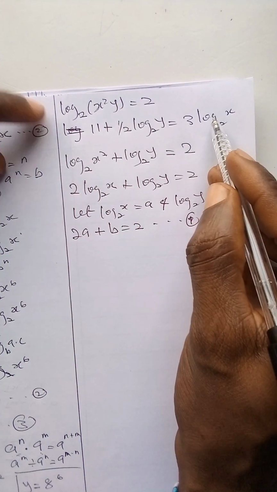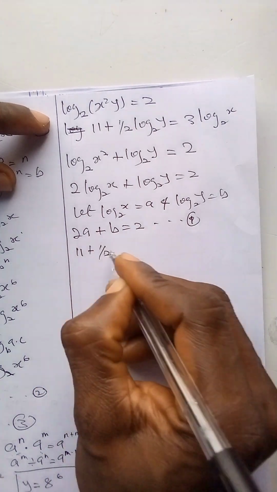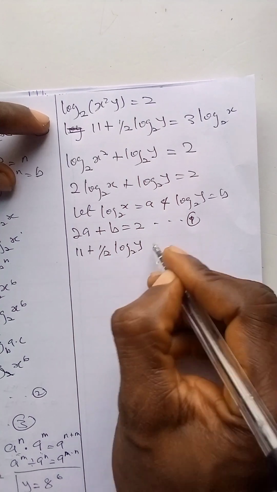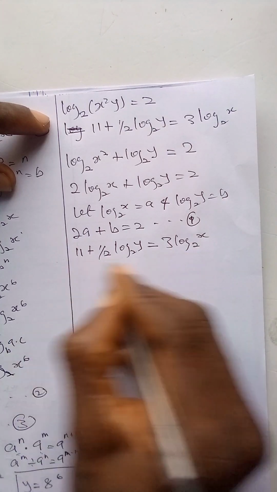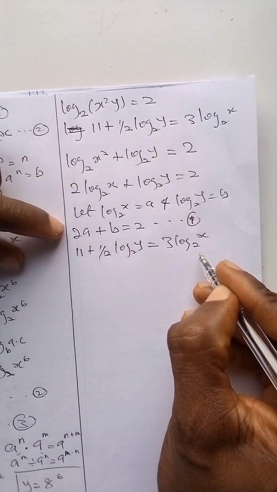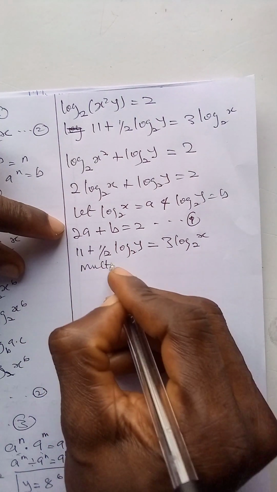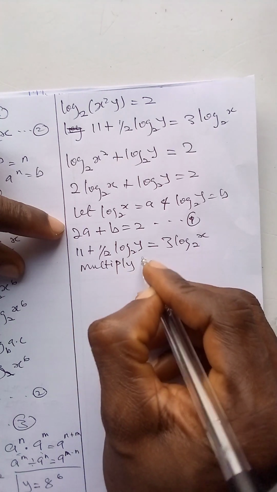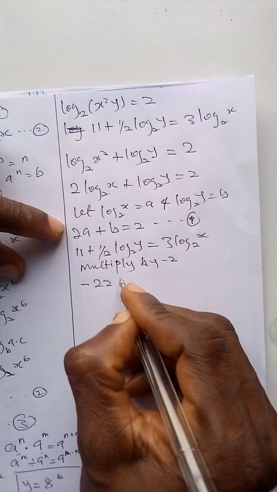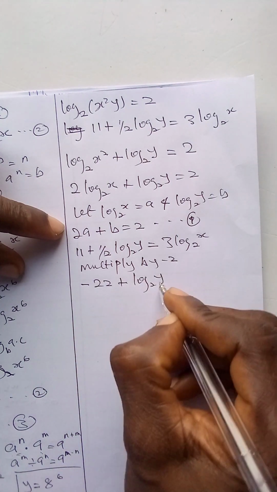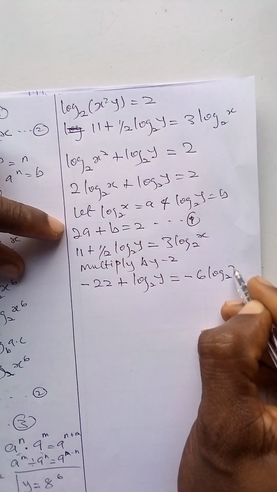We'll do the same thing to equation 2. We have 11 plus 1 over 2 log to base 2 of y is equal to 3 log to base 2 of x. Let us first of all clear this fraction by multiplying through by minus 2. If we multiply through by minus 2, we have minus 22 plus log to base 2 of y is equal to minus 6 log to base 2 of x.